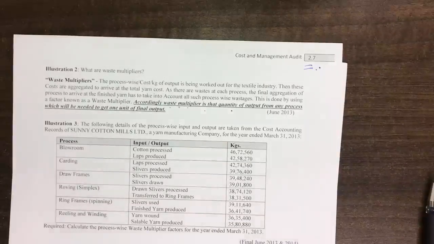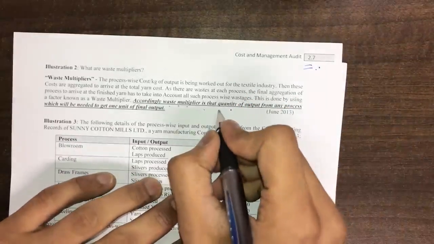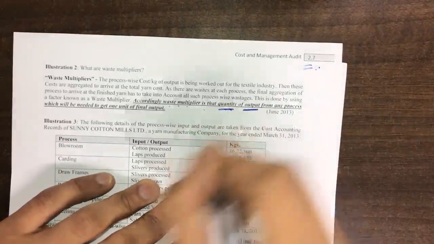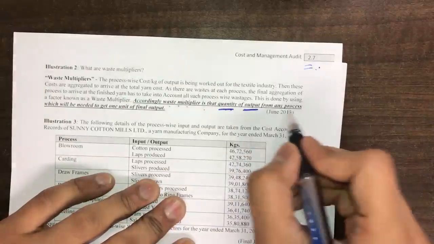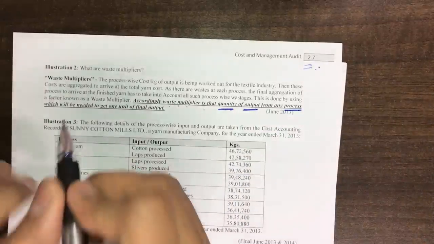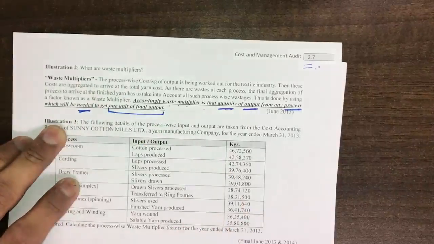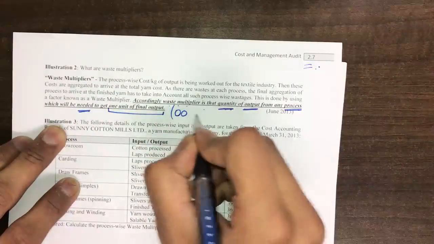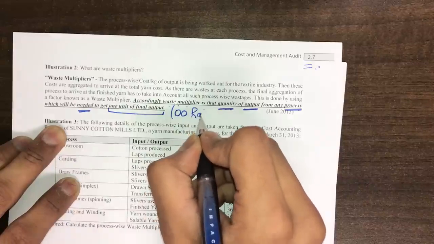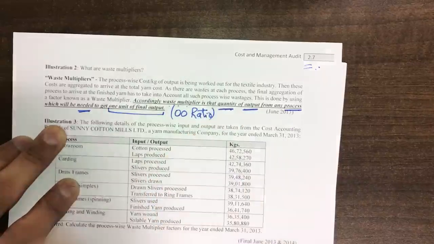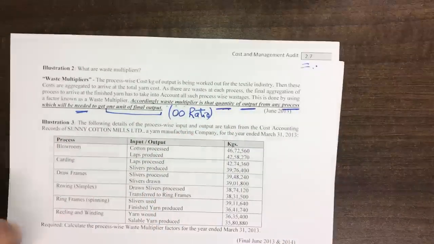Let's read the definition again. Waste multiplier is that quantity of output from any process which will be needed to get 1 unit of final output. So in layman language, I call it the output-output ratio.